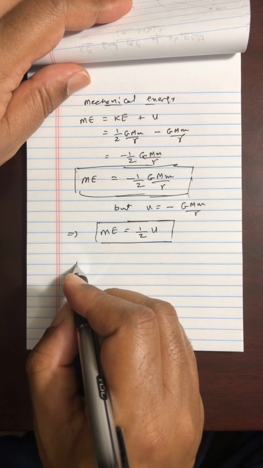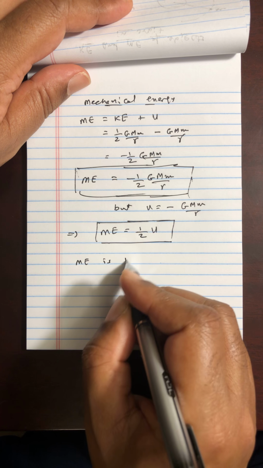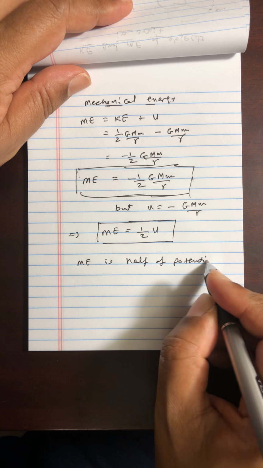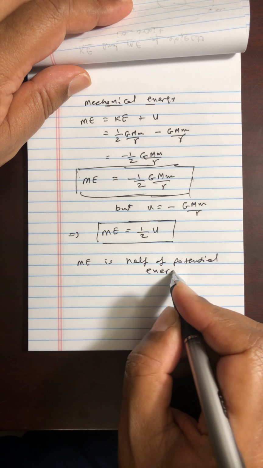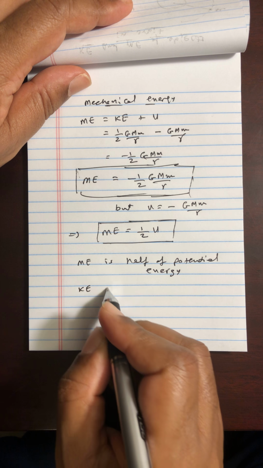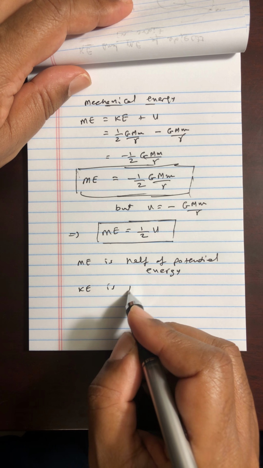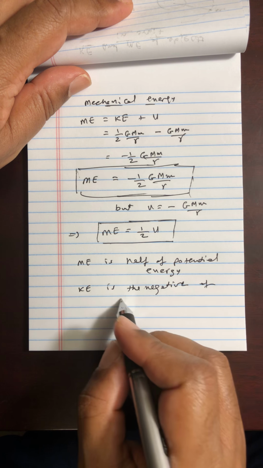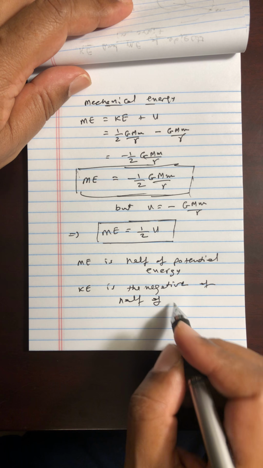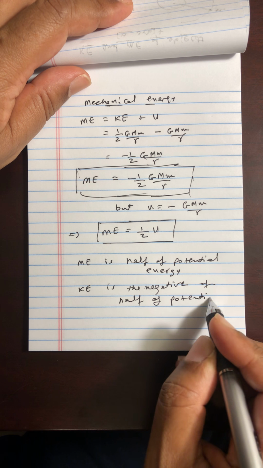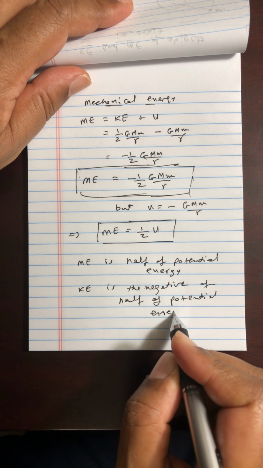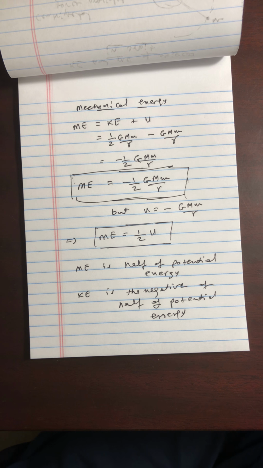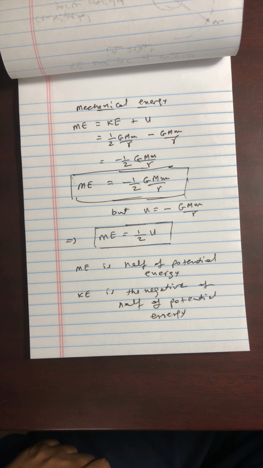So we have the following: mechanical energy is half of potential energy for objects in orbit, and kinetic energy is the negative of potential energy. So there's a very simple relationship between mechanical energy, potential energy, and kinetic energy for objects in orbit.